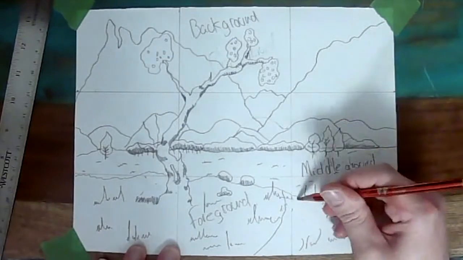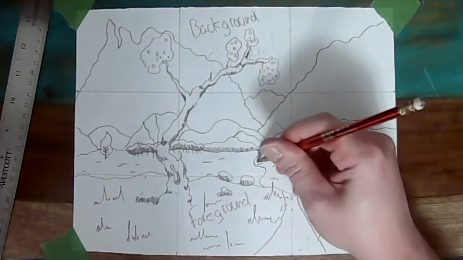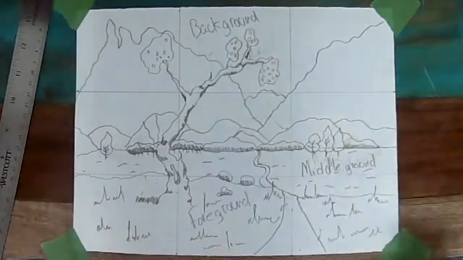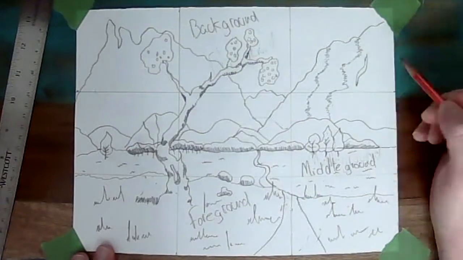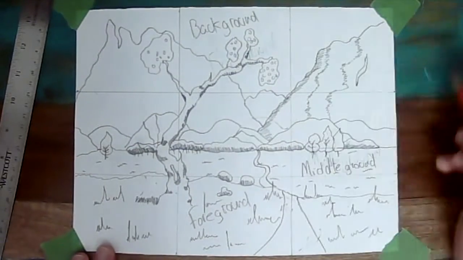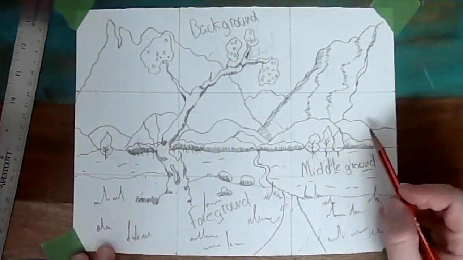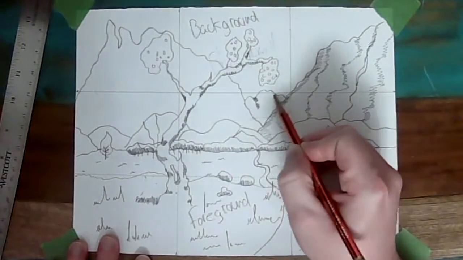Then I'm going to add a little path in the front here. I want you to notice how I use that vertical line that we made from the rule of thirds to figure out where I wanted to put my path. Also notice how it gets wider as it comes close to us and narrower as it goes off into the distance.